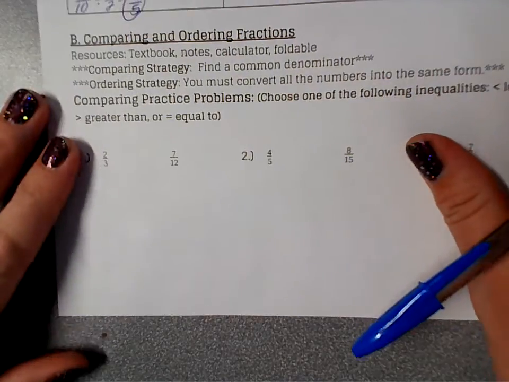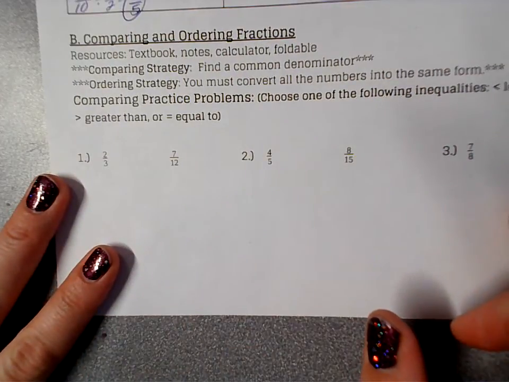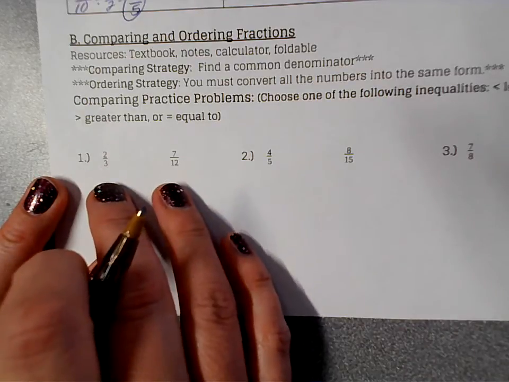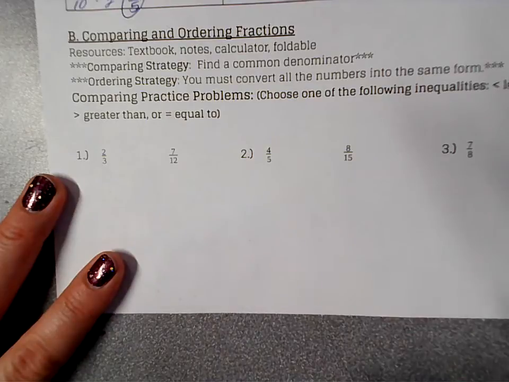Alrighty guys, here's part B. You're comparing fractions and then ordering fractions, decimals, and percents. So when comparing fractions, you want to get them to be the same denominator if possible.